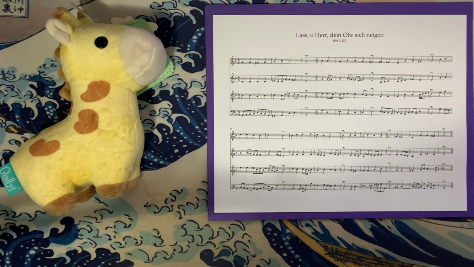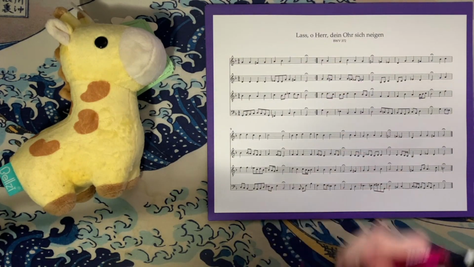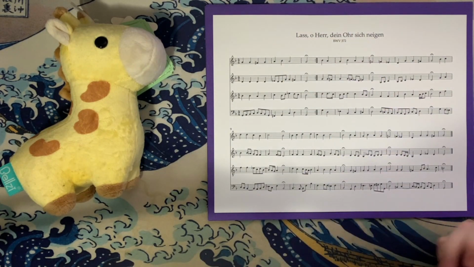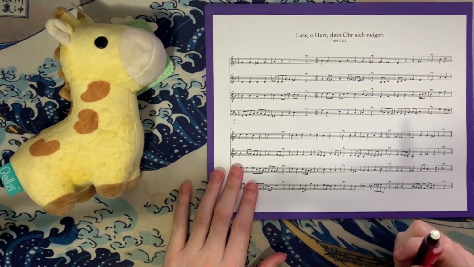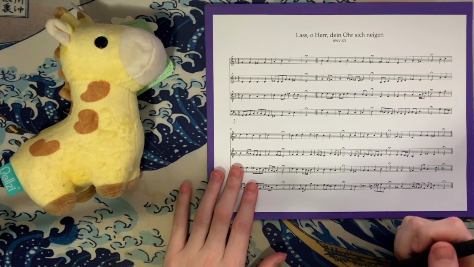Make sure I have my notes for this one. One flat in the key signature. We start on G minor and we end on G major. So I reckon the overall tonality of this chorale is G minor.